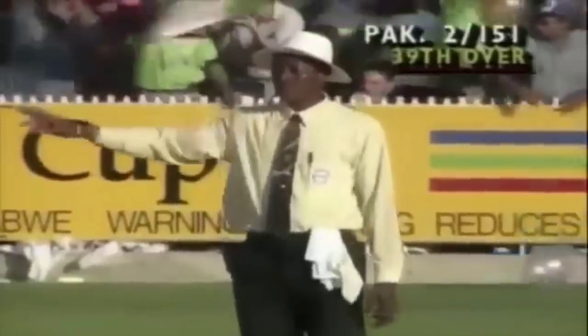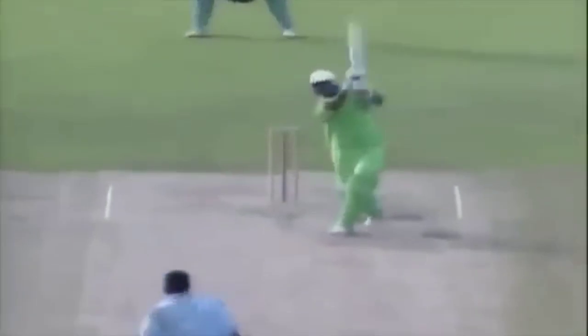He's beaten the mid-off fielder for 4 more. That's where he found the boundary in the last over. He's repeated the shot. Imran's going, and this time to the left of Gooch. So Lewis is proving expensive here.